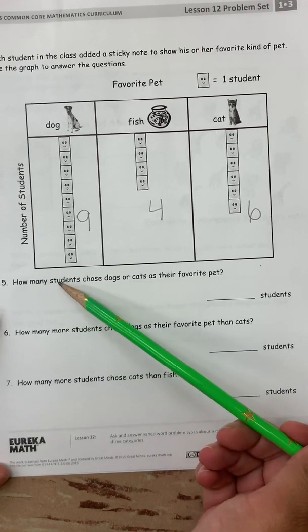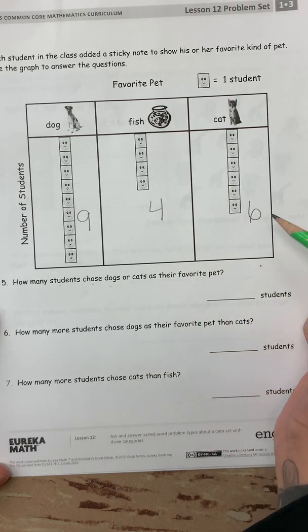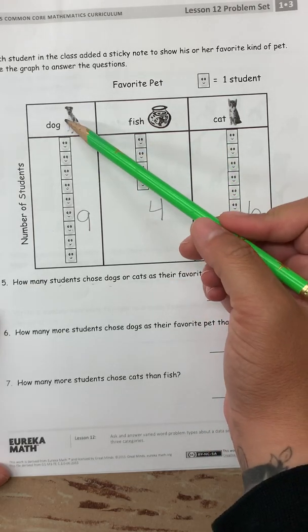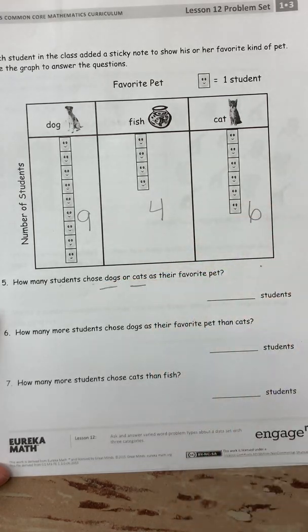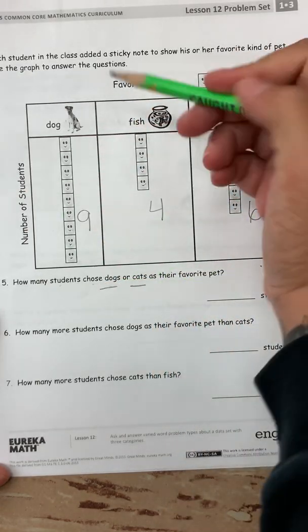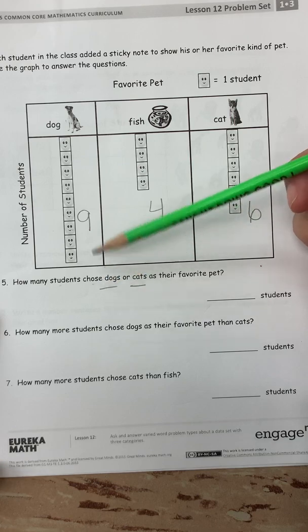Now it says how many students chose dogs or cats as their favorite pet. So we can't just look at dogs. We have to look at dogs and cats. So if I start with my number 9 and I just count on with my cats, I'll have my answer.